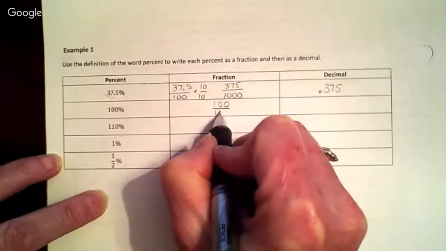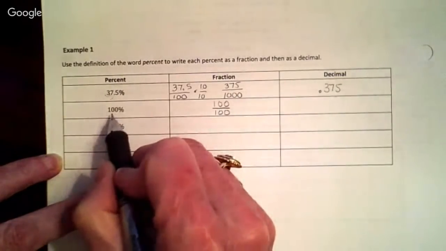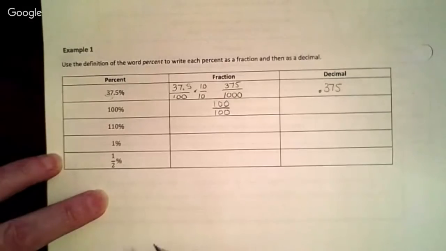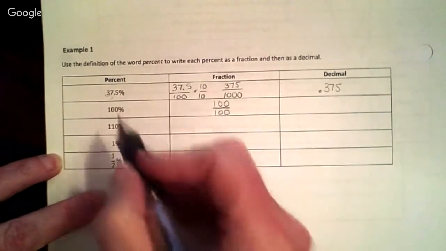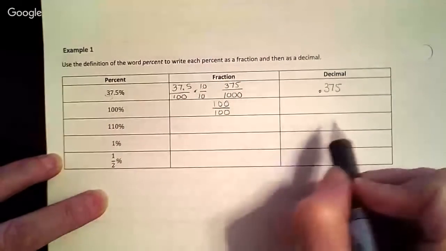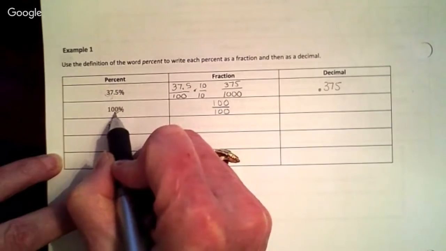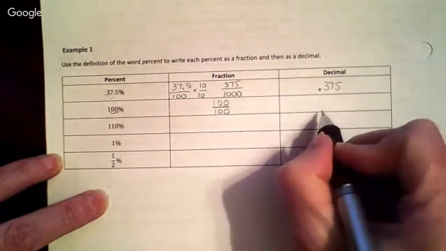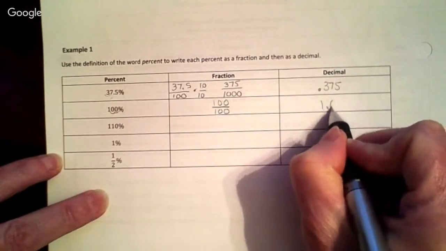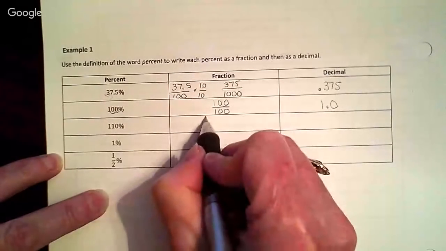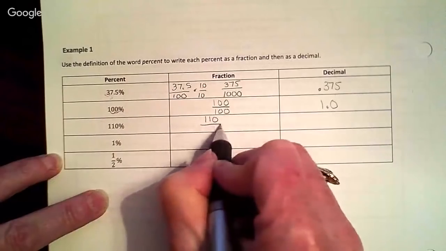For the next one, we would have 100 over 100. So it would be a number over 100. All percents are that number over 100. To change that percent to a decimal, we drop that percent sign, move the decimal over 2 places, so we would have 1.0. The next one, we would have 110 over 100.